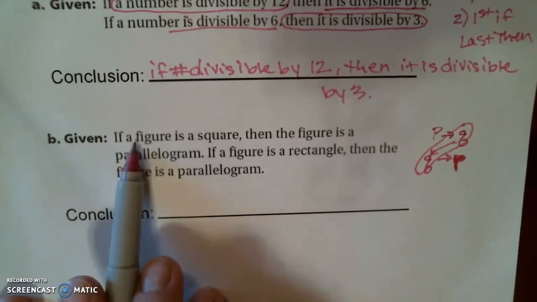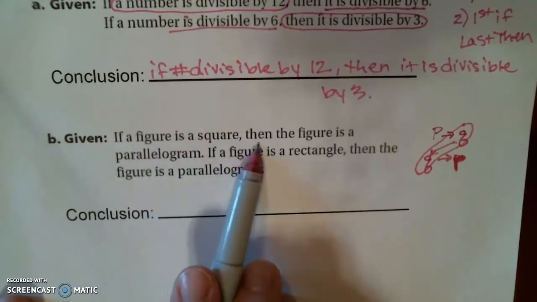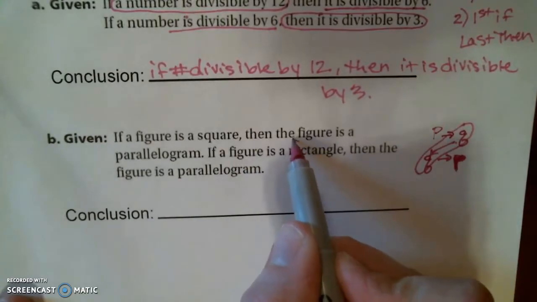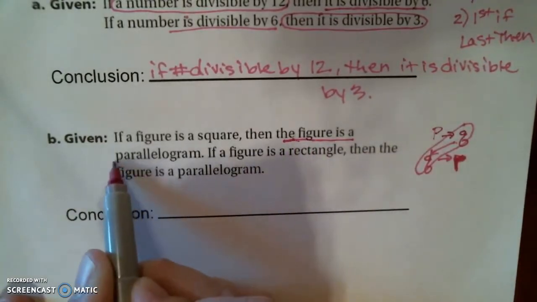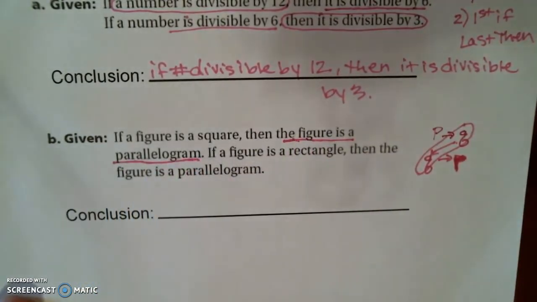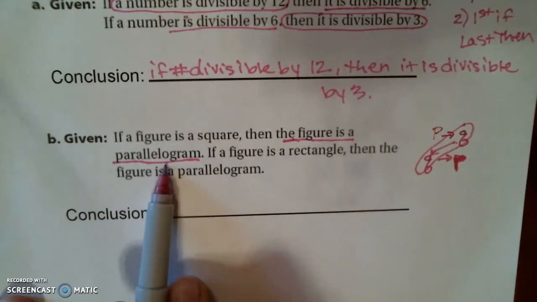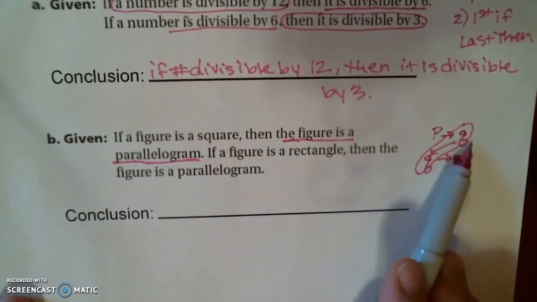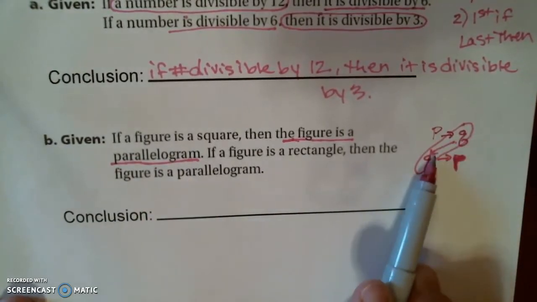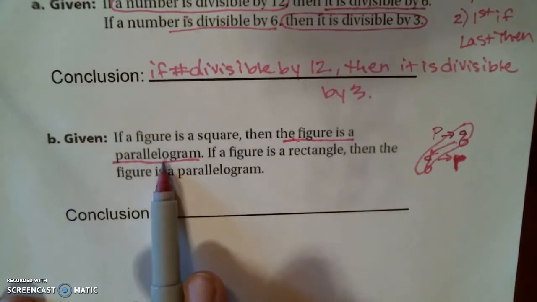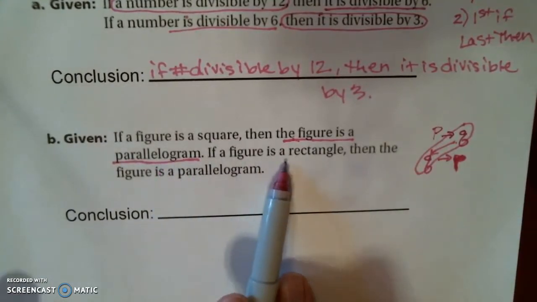So if a figure is a square, then the figure is a parallelogram. So I am looking for this figure being a parallelogram to be the if part of the next sentence. If a figure is a rectangle definitely does not match up with the then part here. So our chain is broken. We don't actually have a chain because the then part of the first sentence and the if part of the next sentence are not the same.